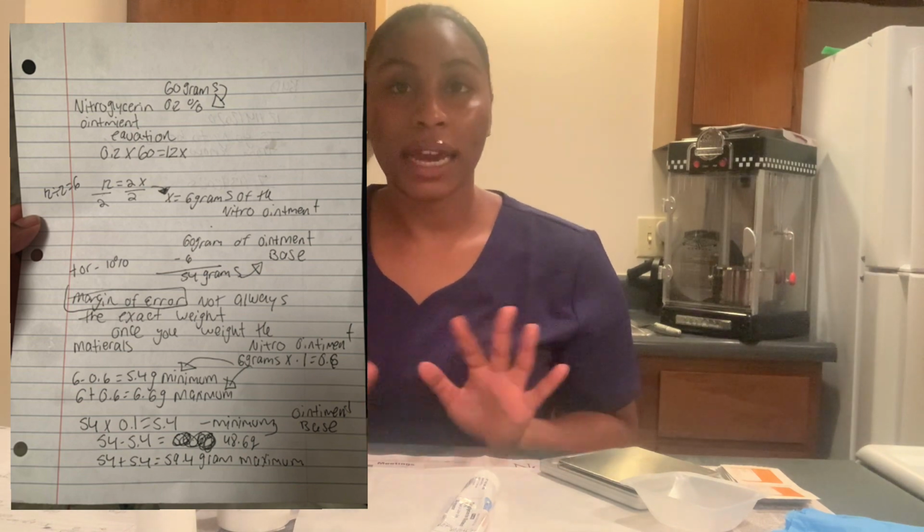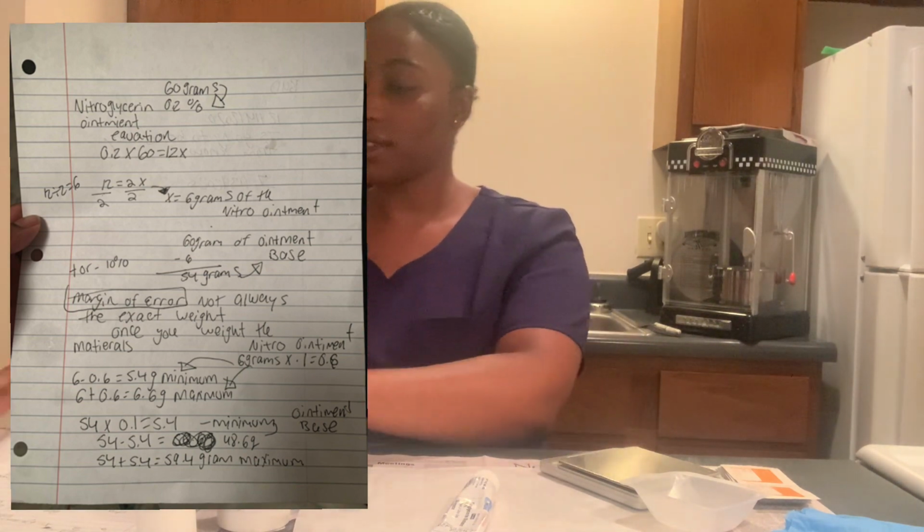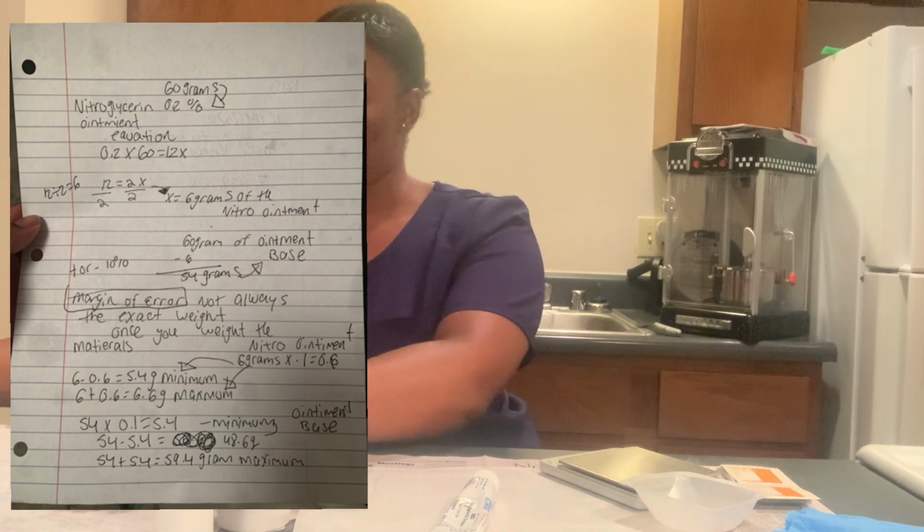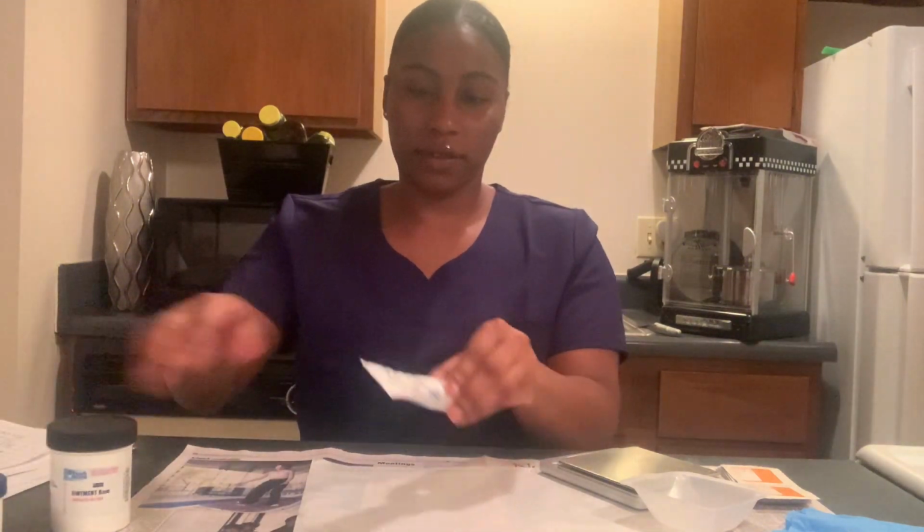Now that I'm done with my calculations, next I have to gather my necessary materials. I have my gloves, my spatula, the 0.2% nitroglycerin ointment, and the ointment base, which is 60 grams.